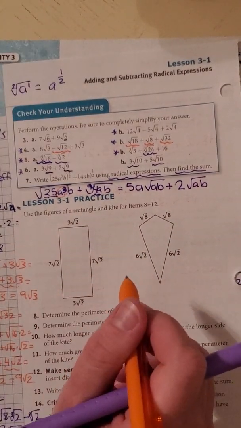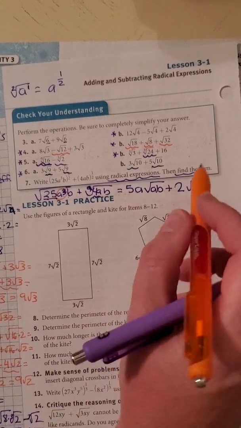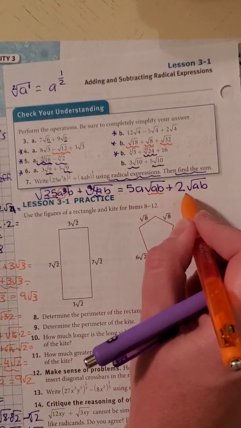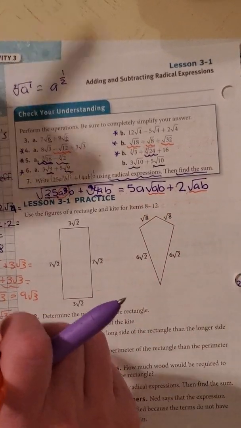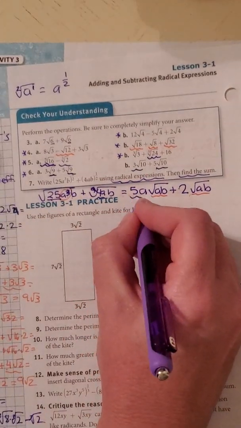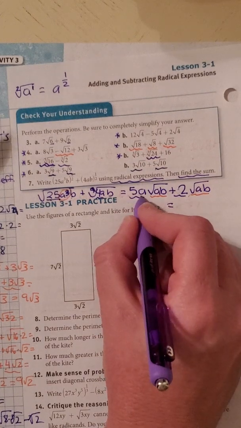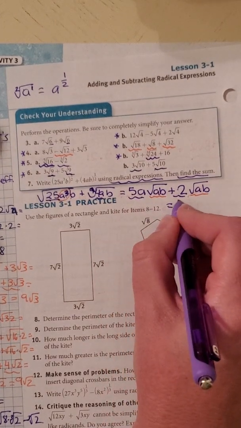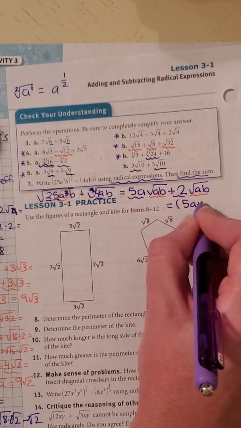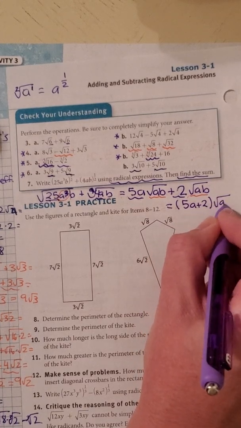And now I see that I have the same radicand, and so I can combine my coefficients. My coefficients are 5a and plus 2. So because this one has a variable and this one does not, all I can do is write this as 5a plus 2 and then square root ab.